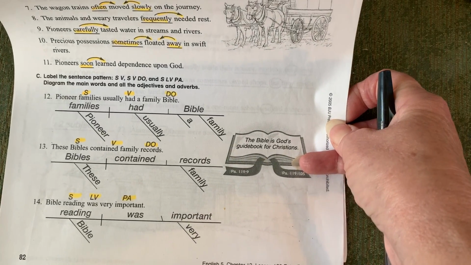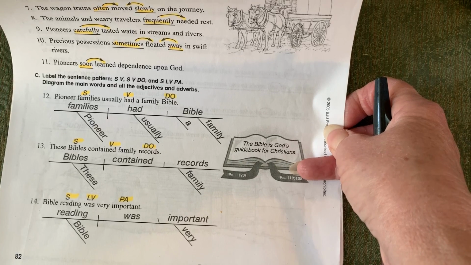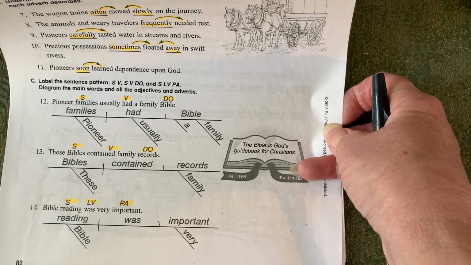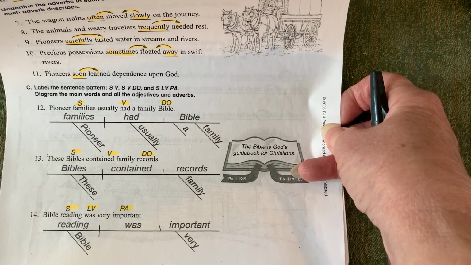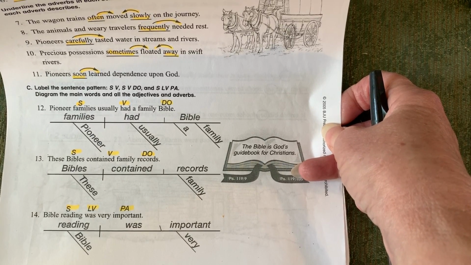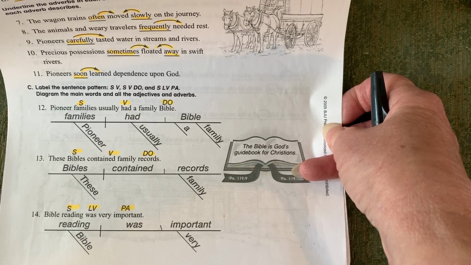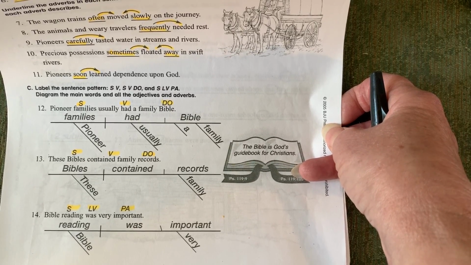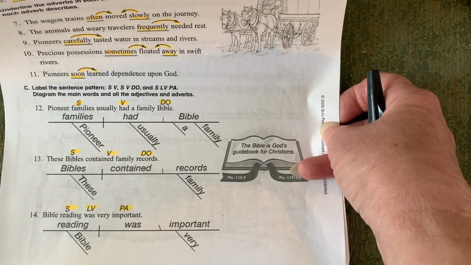Family records. Then number 14, reading was the subject, was the linking verb, important was the predicate adjective, and then Bible got diagrammed under reading. What kind of reading? Bible reading. Bible wasn't the subject. Reading was the subject. Bible was being used as an adjective in that sentence.